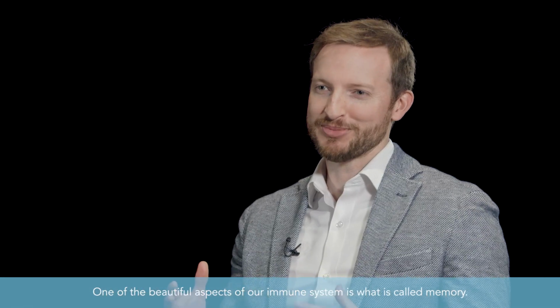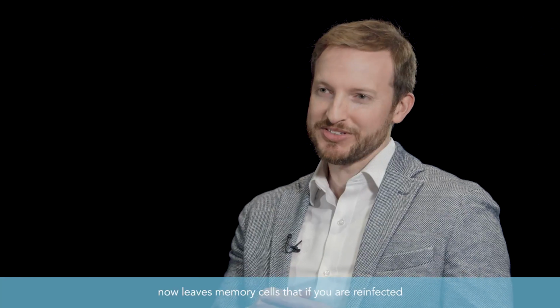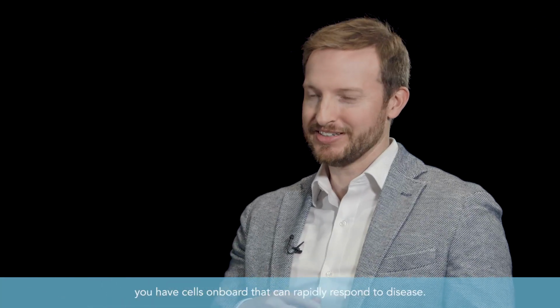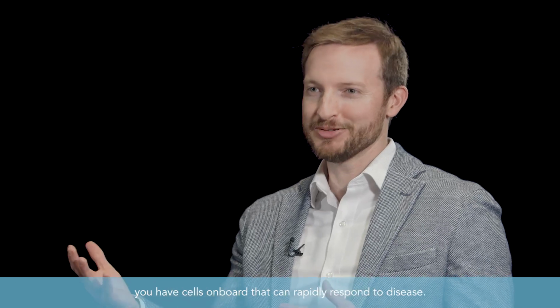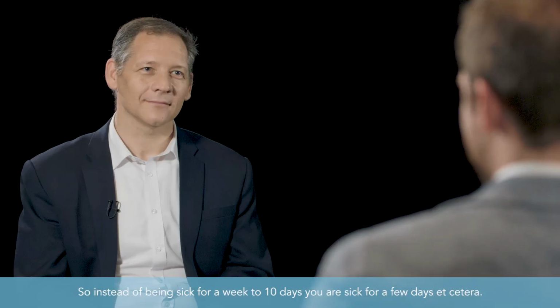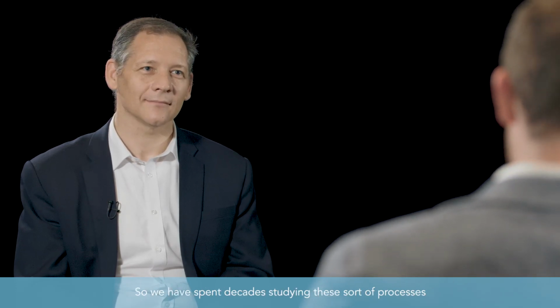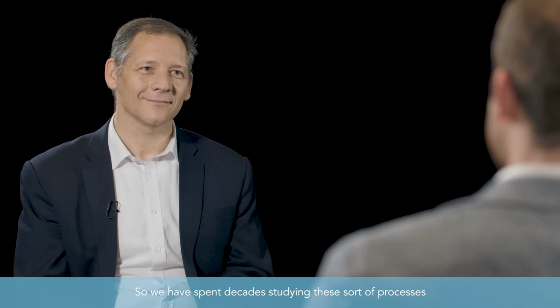One of the beautiful aspects of our immune system is what's called memory. So if you're infected by a pathogen, that first response now leaves memory cells that, if you're reinfected, you have cells on board that can rapidly respond to disease. So instead of being sick for a week to 10 days, you're only sick for a few days, et cetera. So we have spent decades studying these processes.